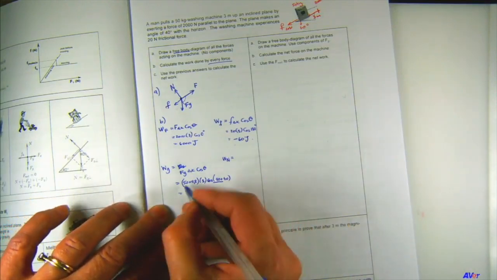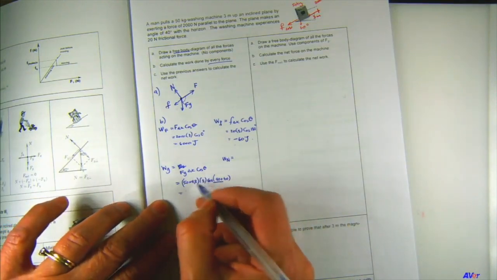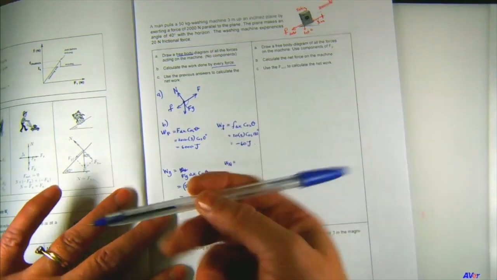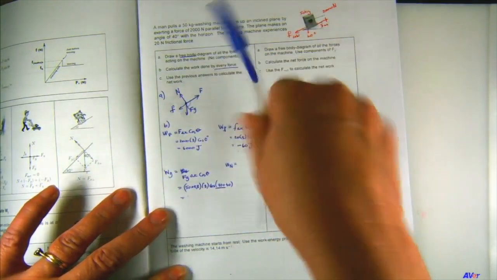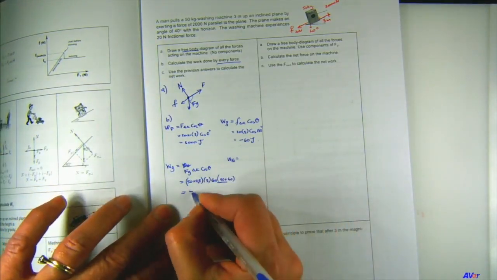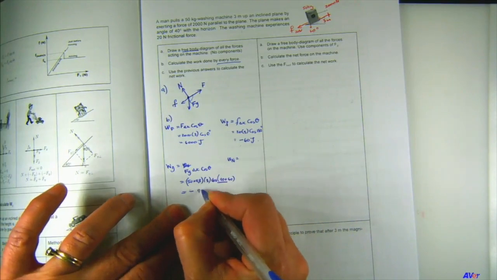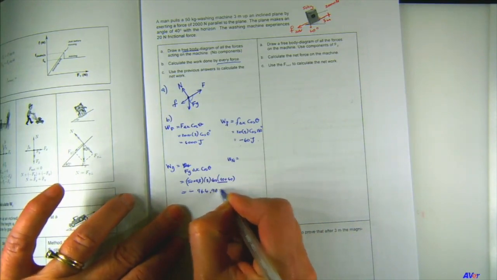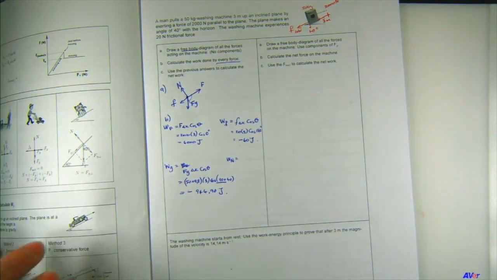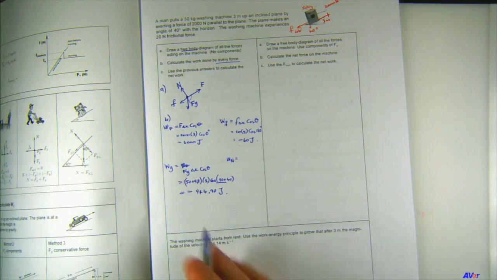Right. And then if you work that out, what do you expect? A positive or a negative value? Will gravity be helping or hindering this movement up the plane? It will be hindering, so I expect a negative. So if you don't get a negative, you have to rethink everything, hey? So it's a negative. So there you get negative 944,90 joule, I hope. Right. Everyone happy? Can I see how many minus 944,90s we got? That's looking great, guys. That's looking great.